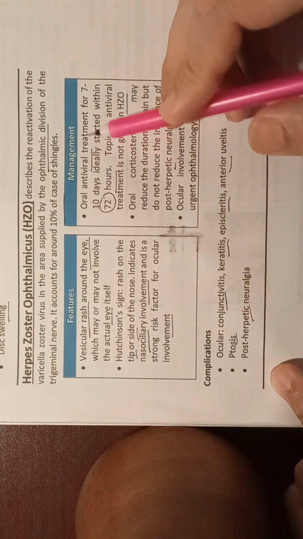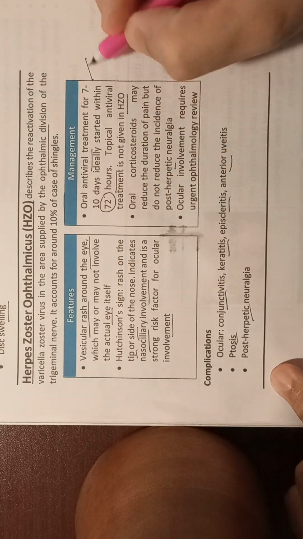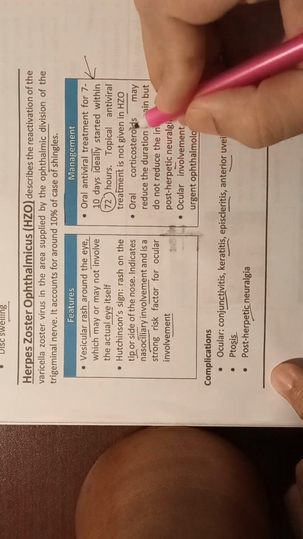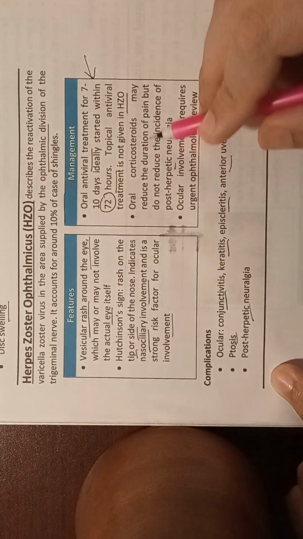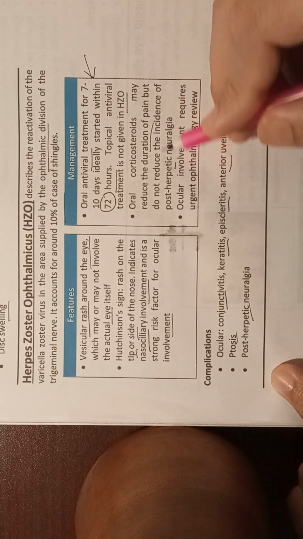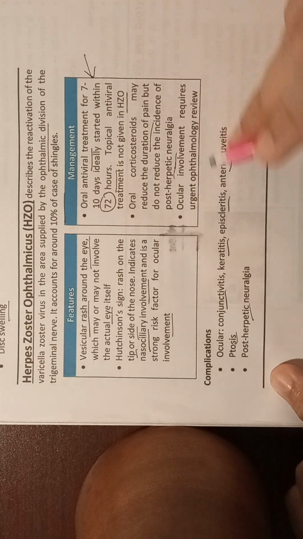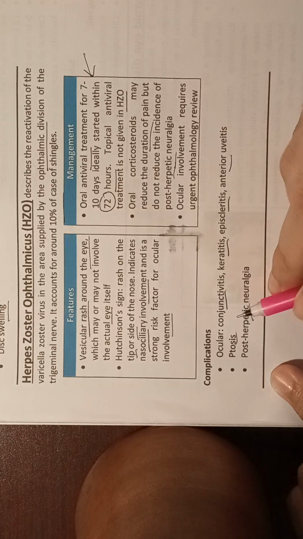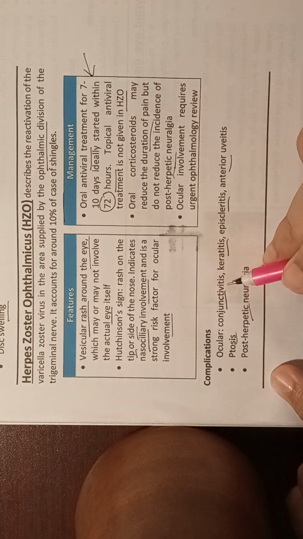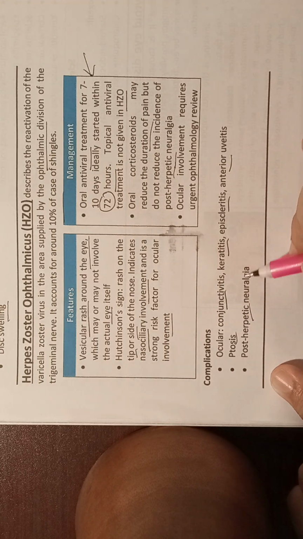Management can be oral antiviral treatment for 7 to 10 days, ideally started within 72 hours. Topical antiviral treatment is given in HZO. Oral corticosteroid may reduce the duration of pain but does not reduce the incidence of post-herpetic neuralgia. Ocular involvement requires urgent ophthalmology review. Okay, complications can be ocular: conjunctivitis, keratitis, episcleritis, anterior uveitis, ptosis, and post-herpetic neuralgia.